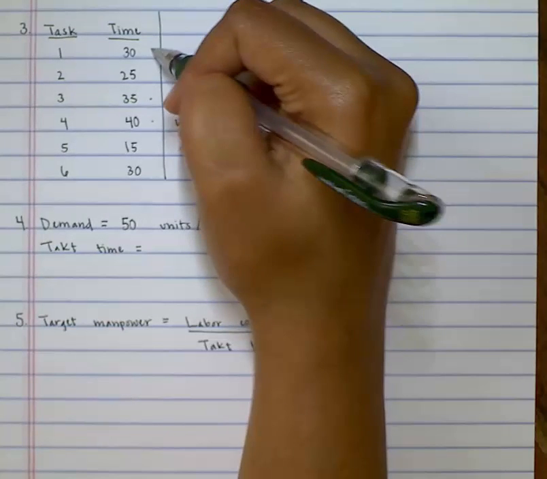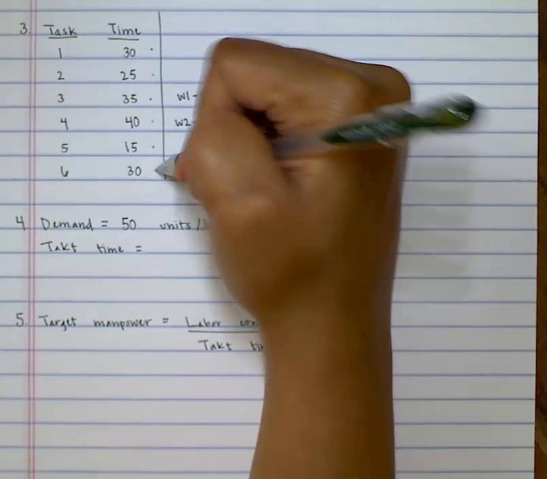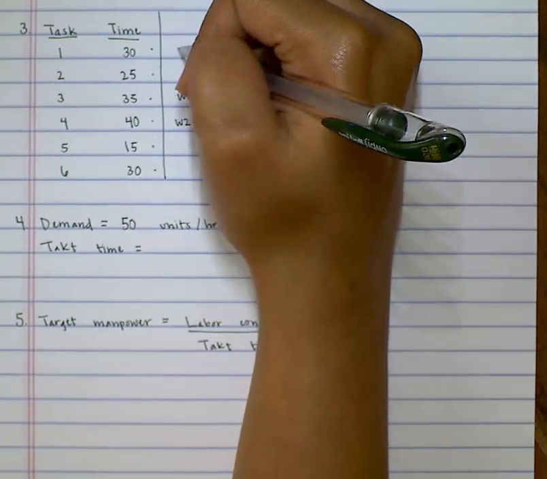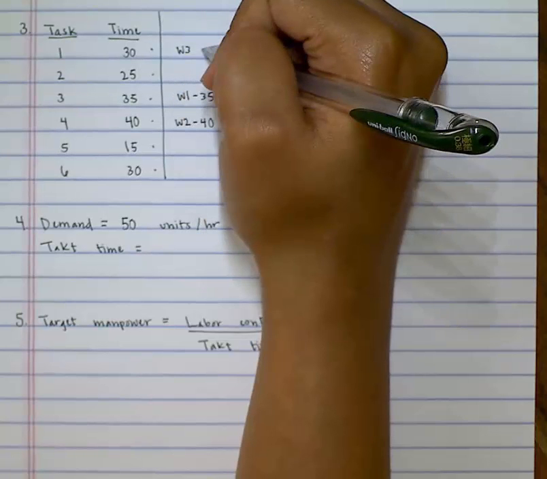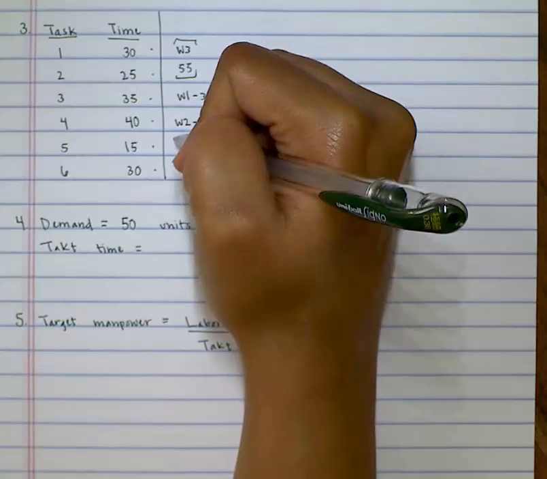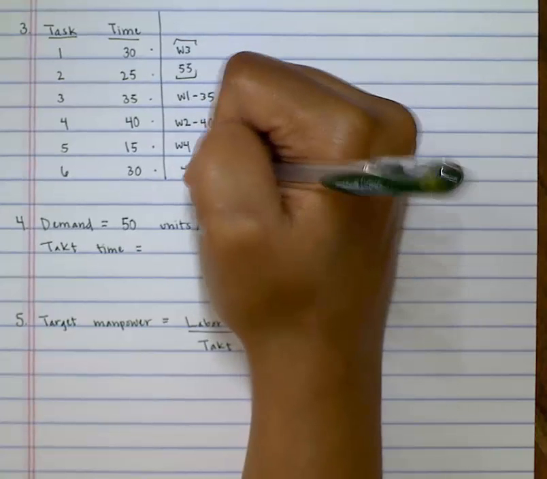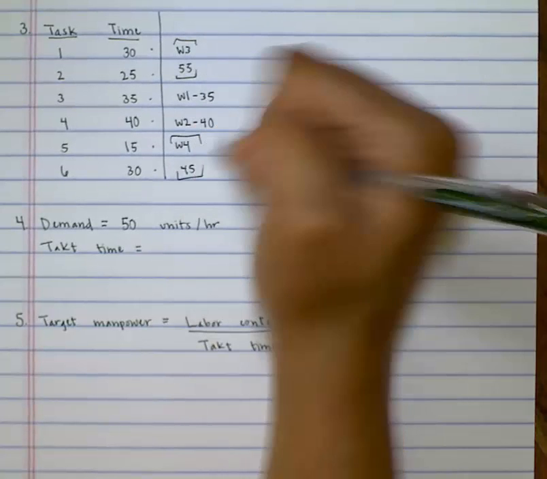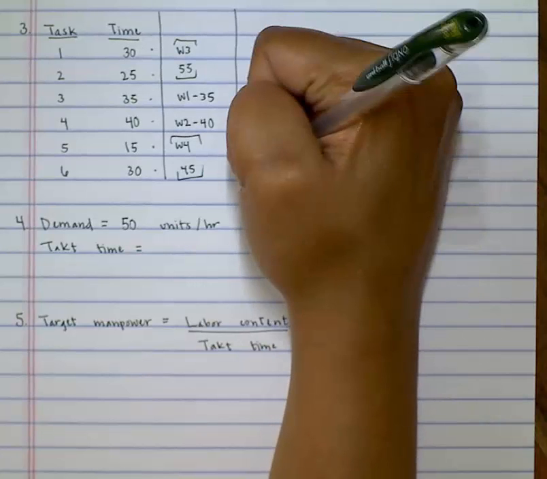Then we are left with 4 tasks. However, the best we can do is assign tasks 1 and 2 to Worker 3 for a total time of 55 seconds, and tasks 5 and 6 to Worker 4 for a total time of 45 seconds. This is no better than the allocation we found in question 2.